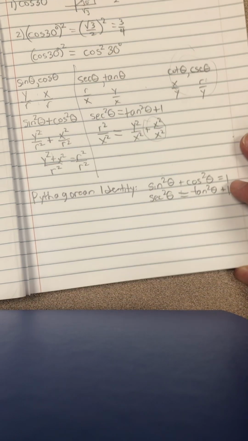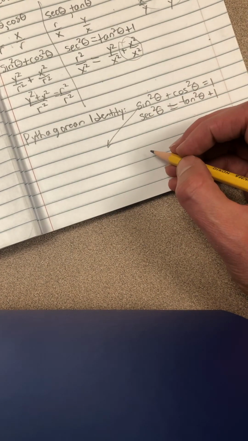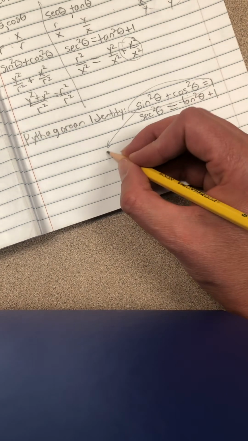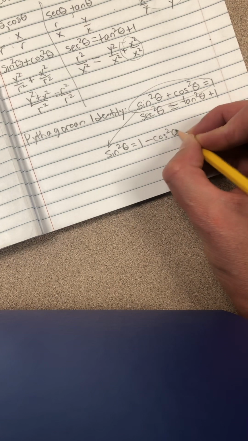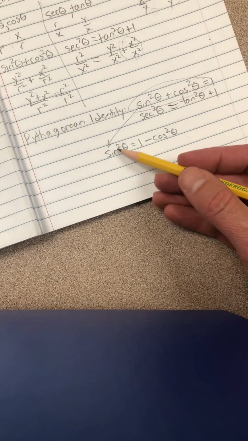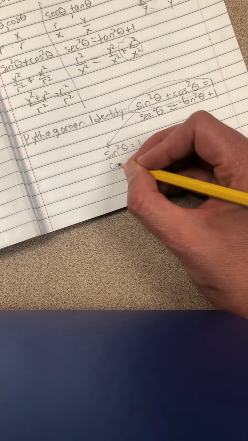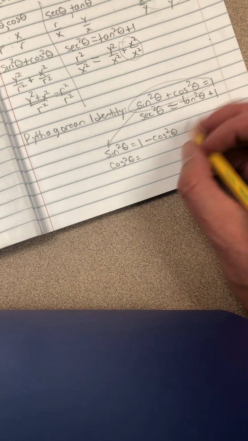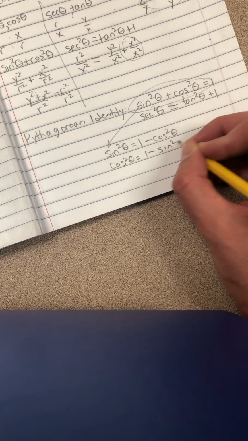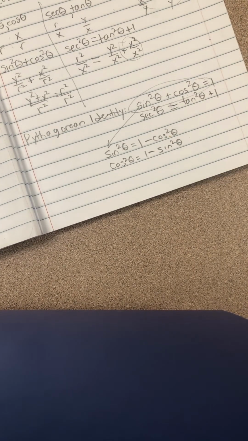Now, just so you know, these Pythagorean identities can be written a little bit differently. For example, if I take this identity and subtract cosine squared from both sides, I get sine squared equals 1 minus cosine squared theta. So if I ever see a sine squared theta, I can replace it with 1 minus cosine squared. Obviously, I can do the same thing with cosine squared. If I want to get cosine squared alone, I can subtract sine squared. So there are variations to these identities. You don't need to memorize all the different permutations, but they exist.